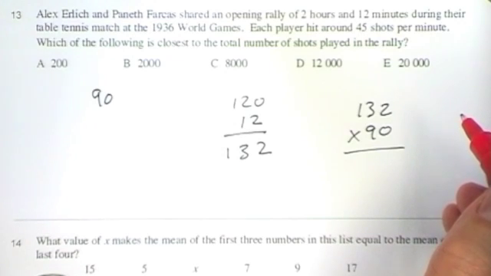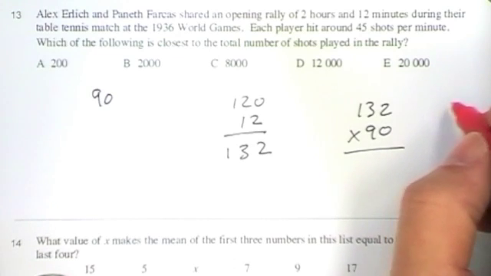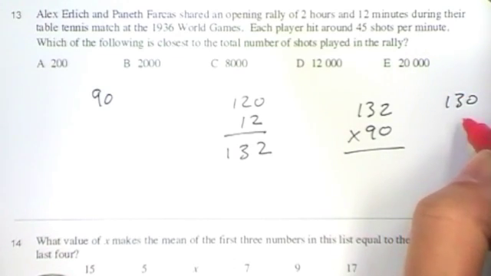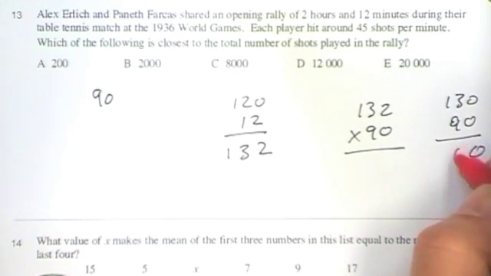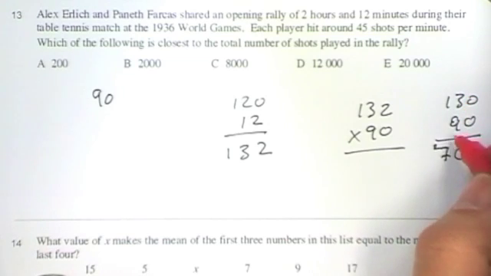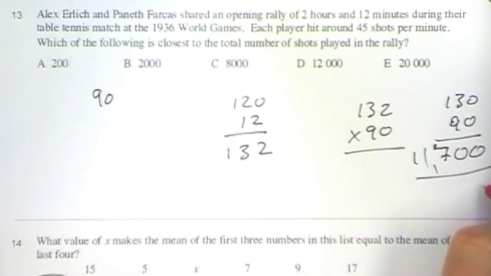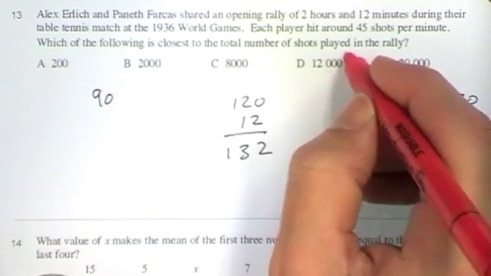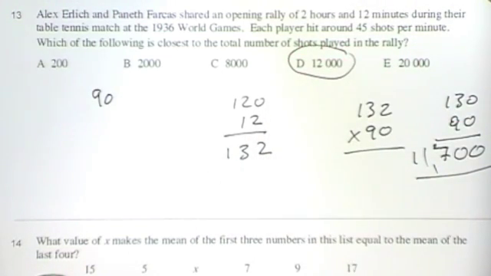So if I make that a bit of an easier calculation, I only need the approximate thing. I will do 90 times 130. So that's going to be 9 times 3 is 27. 9 times 1 is 9, plus a 2 is 11, so 11,700 approximately. So that's going to be D, closest to 12,000. Wow.